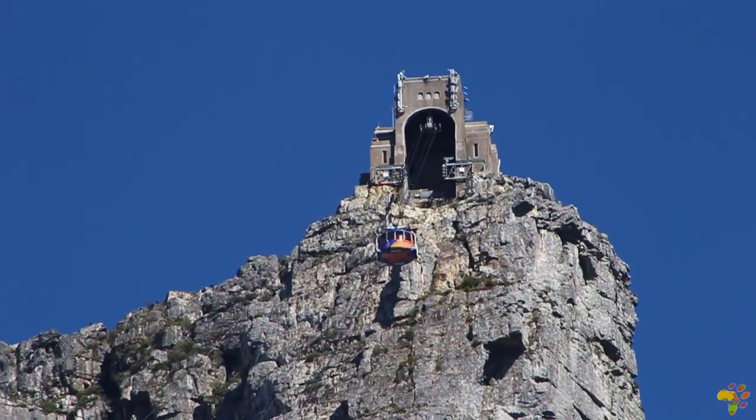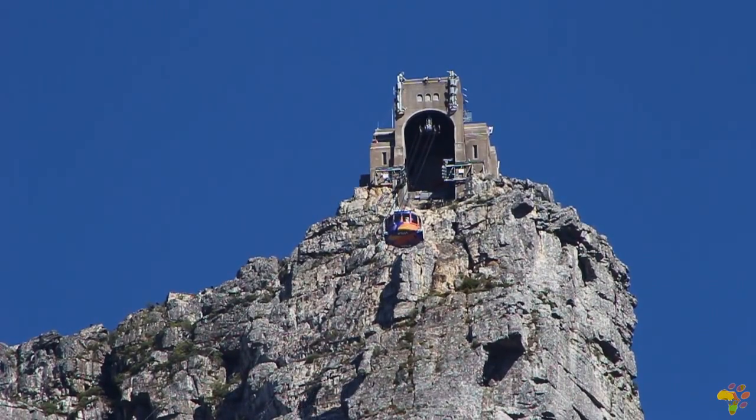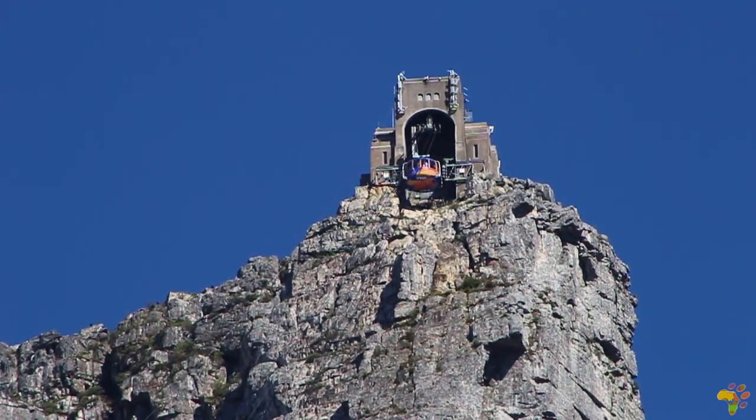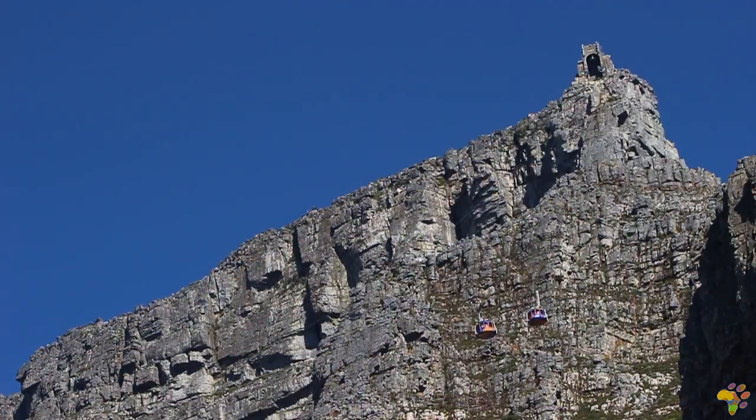The top cableway station is about 1,080 meters above sea level. There are different ways to go up Table Mountain, but if you have limited time, typically if you're spending 3 or 4 days in Cape Town, by far the best way to do it is to use the Table Mountain aerial cableway. It's not only a means to an end, apart from getting you to the top of Table Mountain, the trip up there is very scenic and enjoyable as well.